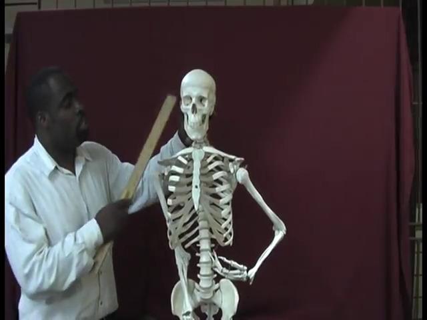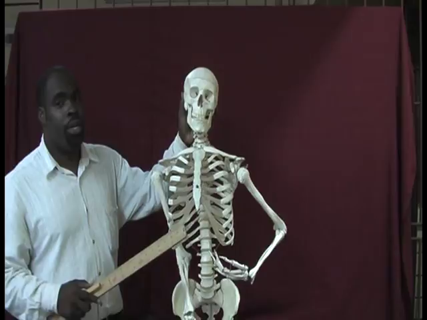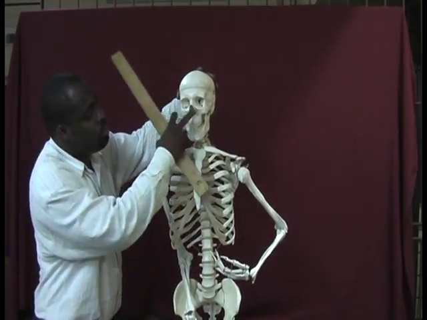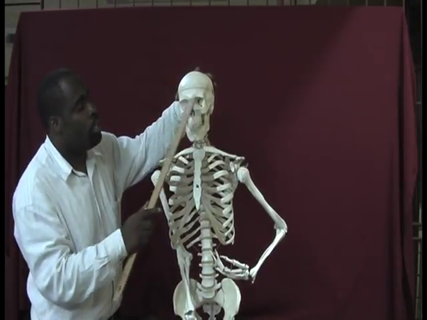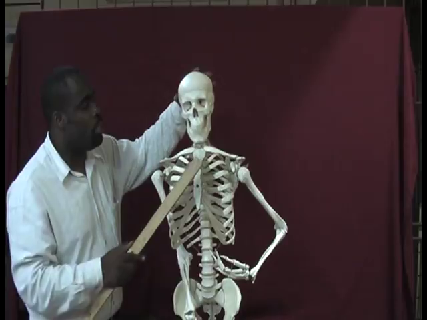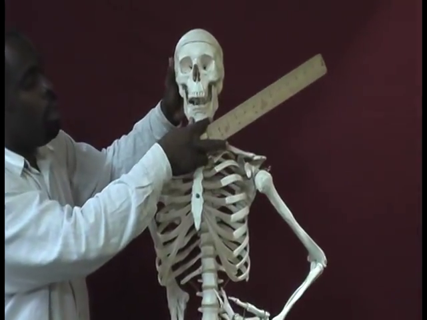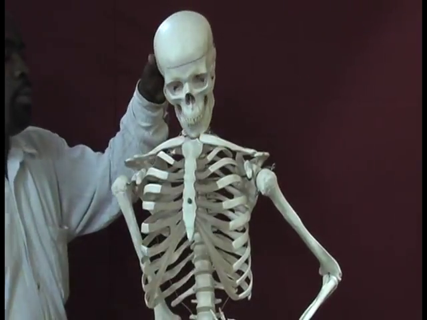This, of course, as you know, is the skull or the cranium. Along with the cranium you have the eye sockets, or the orbits rather, that protect the eyes, and then of course you have the lower jaw that supports the mouth, gum, the teeth, everything.